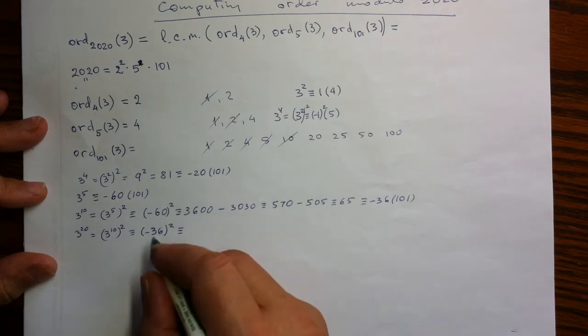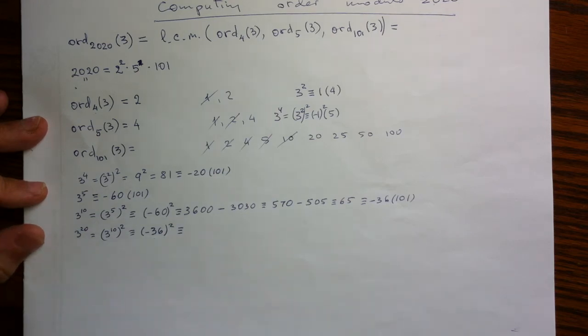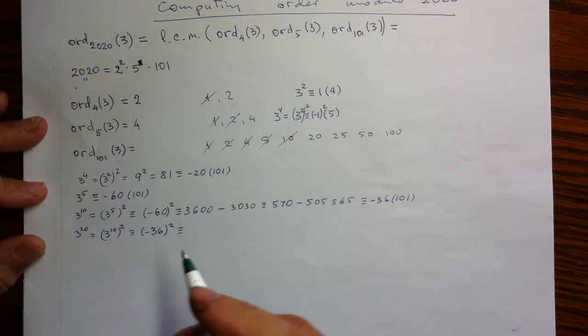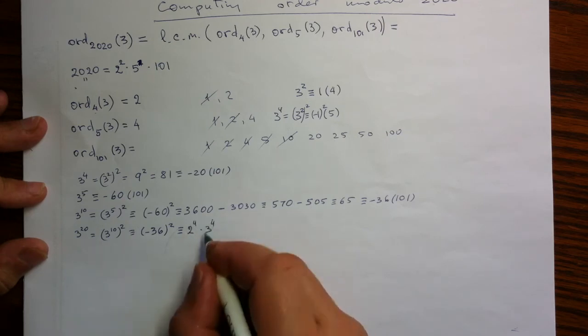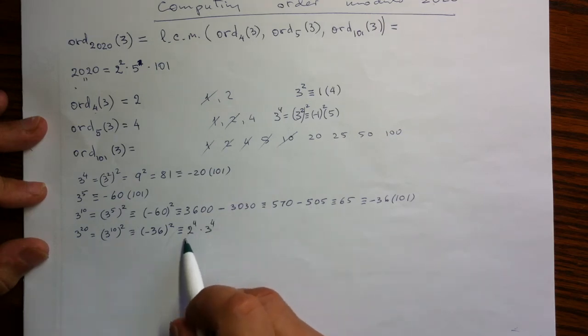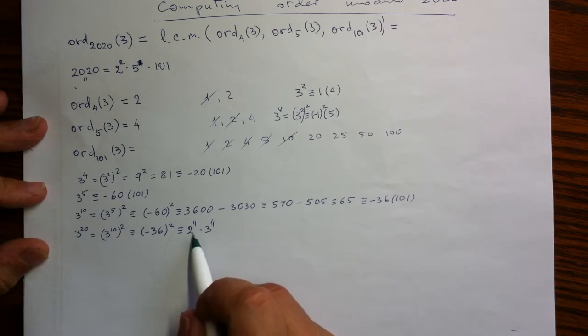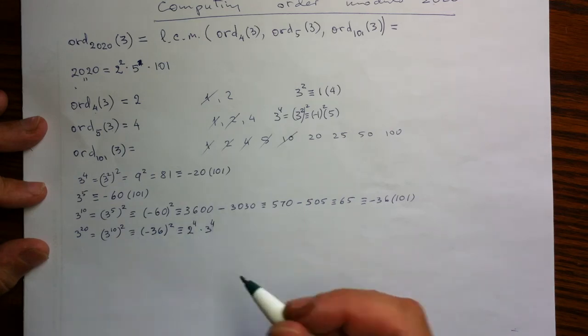So 36 is the square of 6, and 6 itself is a product of 2 and 3. So I have the fourth power of 2 and the fourth power of 3, and the minus sign disappears in the square.